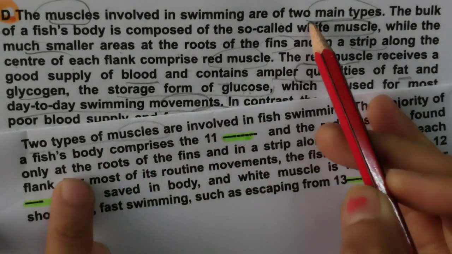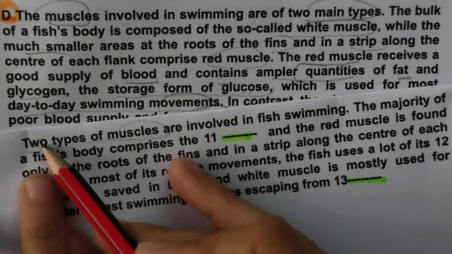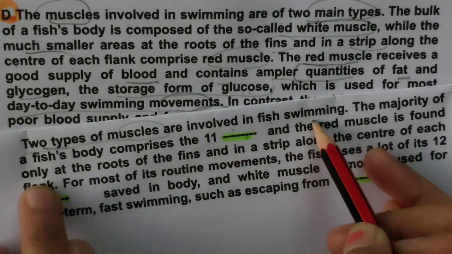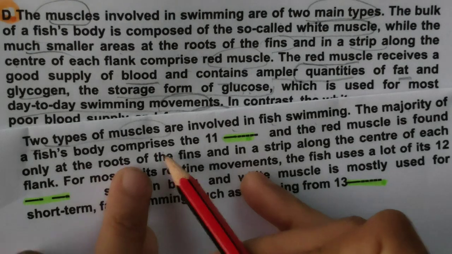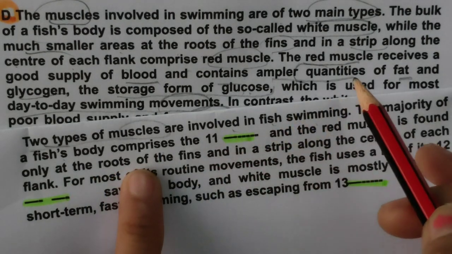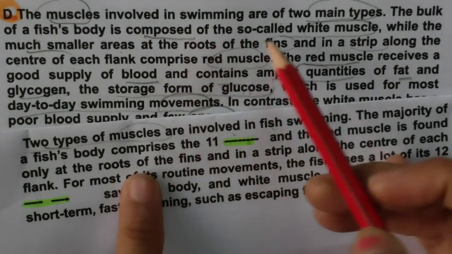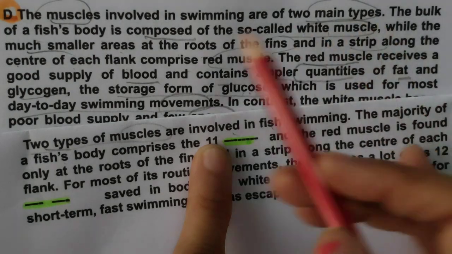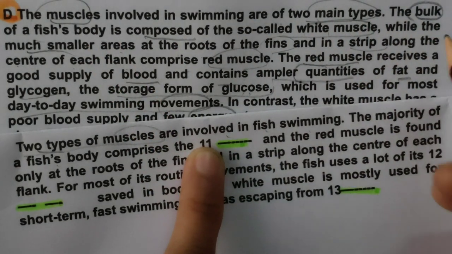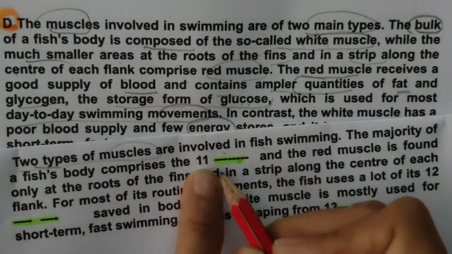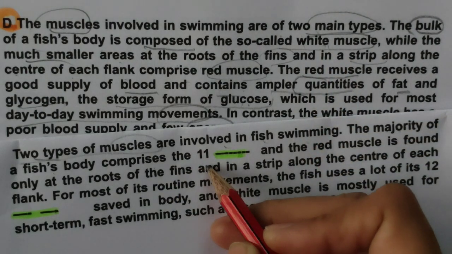Two types of muscles are involved in fish swimming. The majority of the fish body is composed of white muscle. The bulk means majority. So here we will write white muscle.